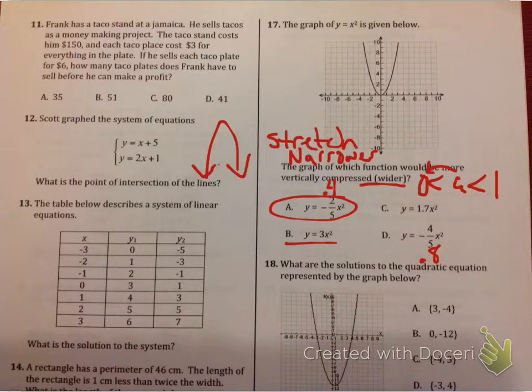Notice right here, solutions, zeros, or roots all mean the same thing. They mean where they cross the x-axis, the x-intercept. And in this case, they cross at -3 and +4. That's all you got to do. Any quadratic equation, you can type it in and graph it and see where it crosses, and you'll be able to solve.